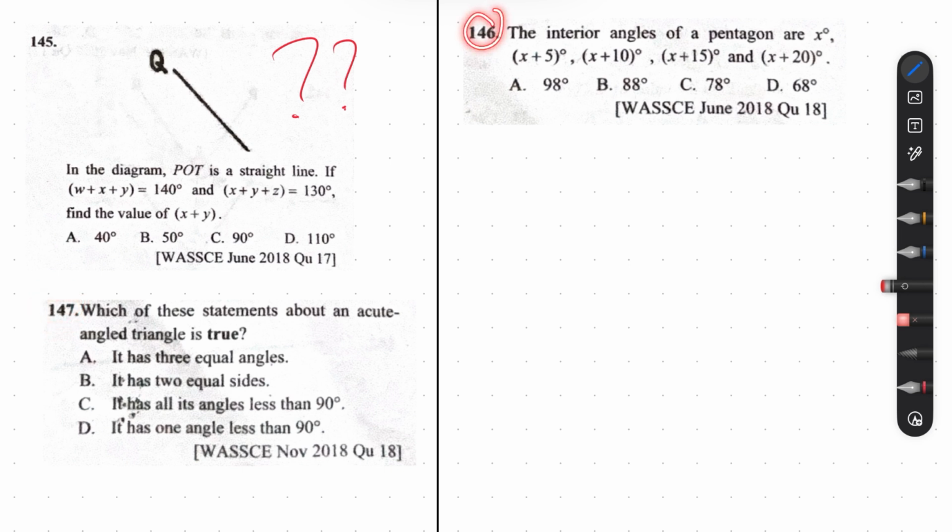Let's solve 147, okay? Cool. The question says, which of these statements about an acute angled triangle is true? Now, when we say an acute angled triangle, it means that all the angles in the triangle are less than what? 90. Okay? So if we have a triangle here, an acute angled triangle means all the angles are less than 90. So which of these statements meets that condition?